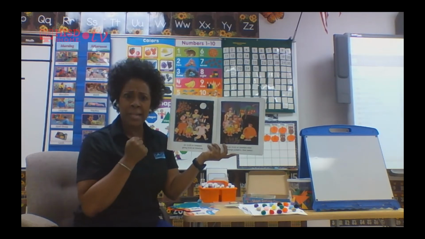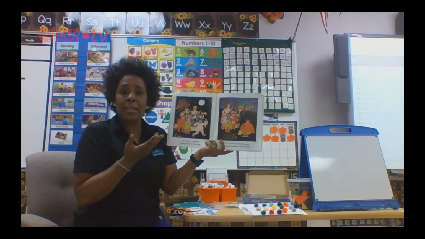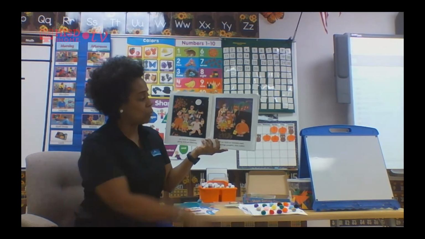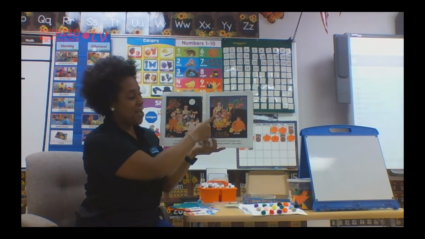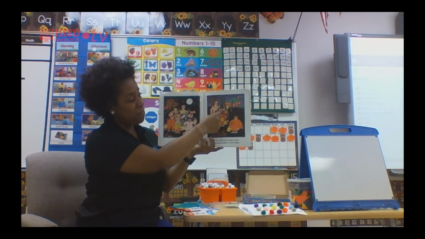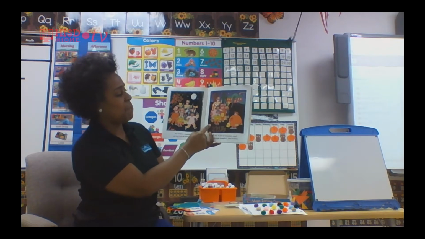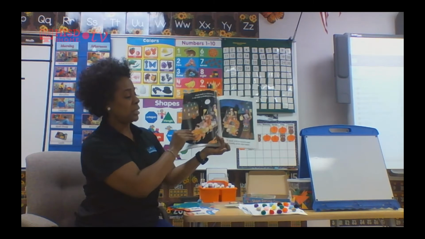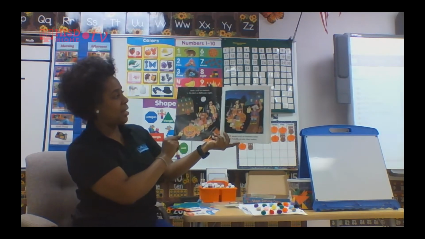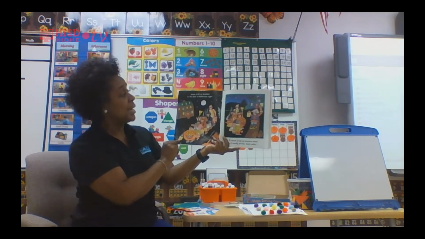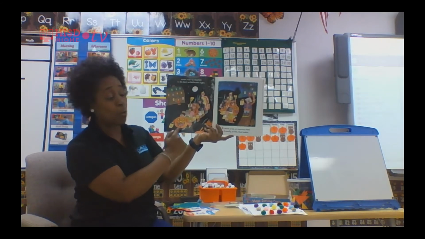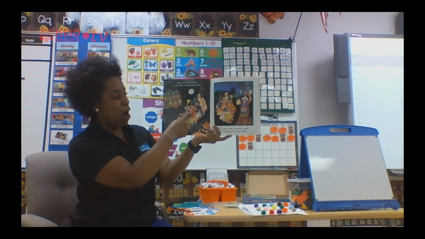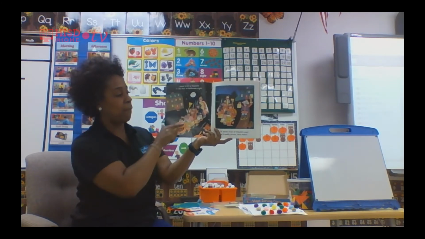What comes after six? If you don't know, guess what you can do? You got it right. You can count. One, two, three, four, five, six, and I think that's the orange cat. Seven. Oh, look at that. Seven trick-or-treaters in the dark on Halloween night. Look how cool they're lined up. We have 1, 2, 3, 4, 5, 6, 7.